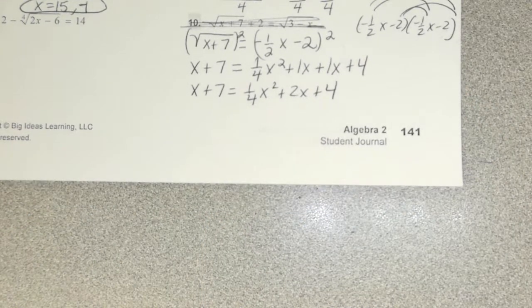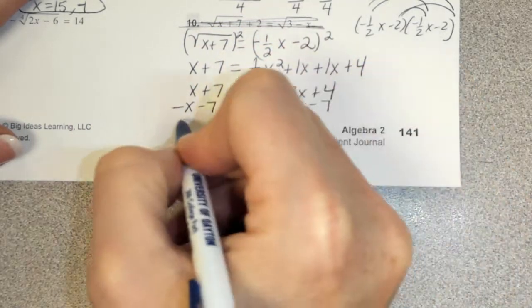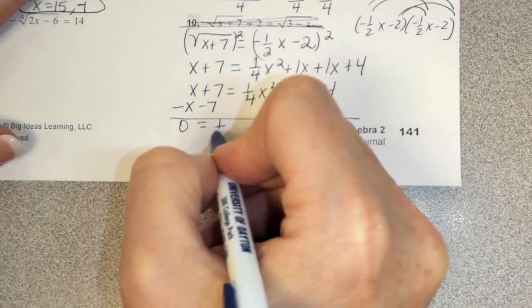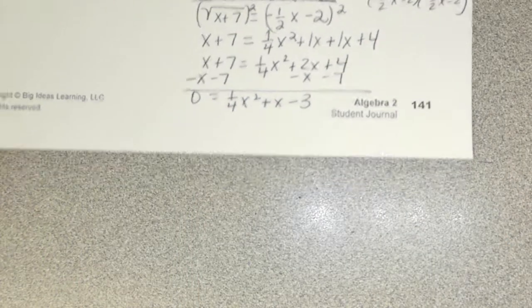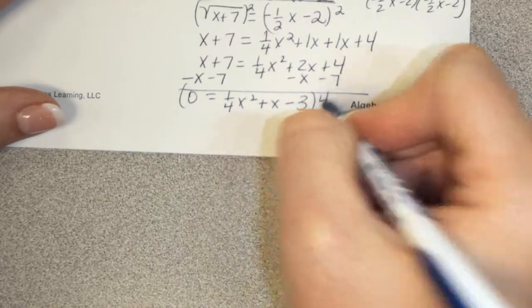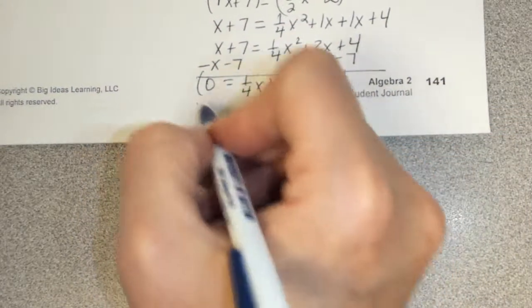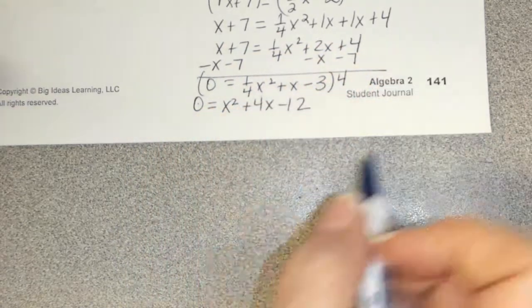Okay, now we have a couple of options, a couple of ways we could go. Tori, what do you want to do? Take all on one side. Okay, so I'm going to subtract this over. So now I have 0 equals 1/4 x squared plus x minus 3. What do we do now? Everybody, what's a good choice? Multiply by 4 is what I heard some people say, and that's the best option. So now I have 0 equals x squared plus 4x minus 12.